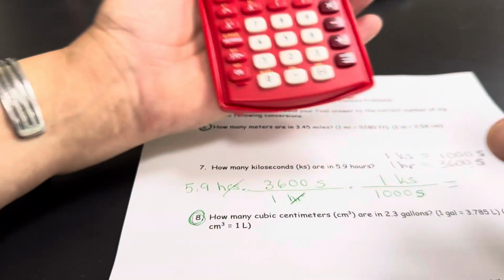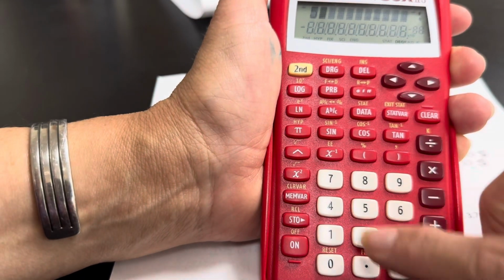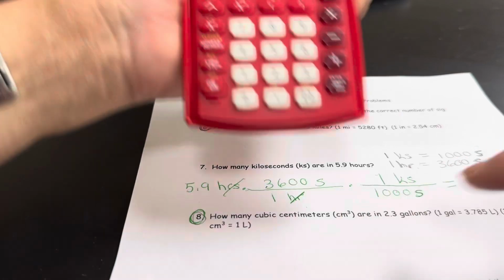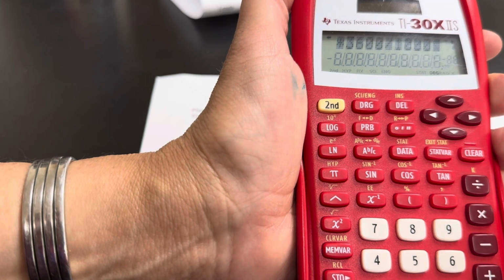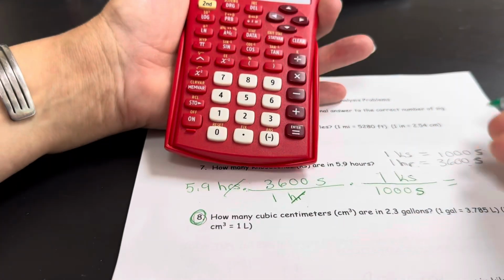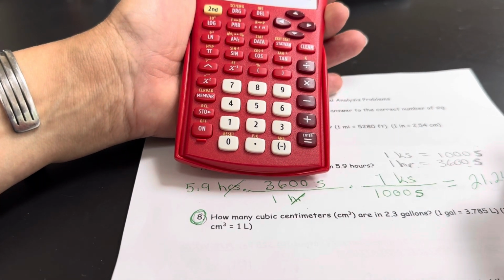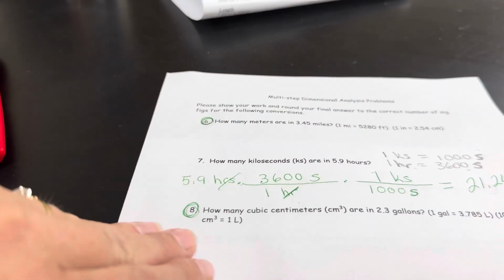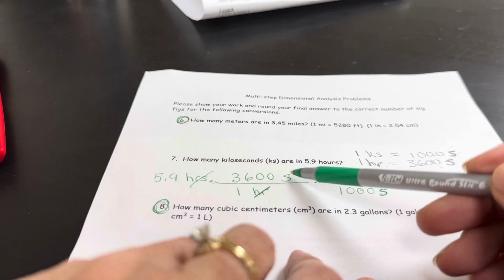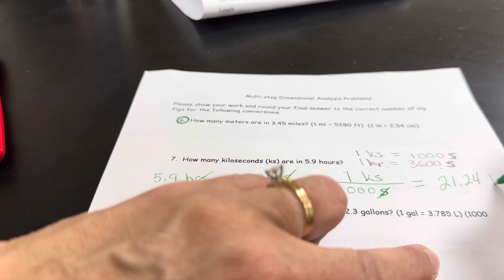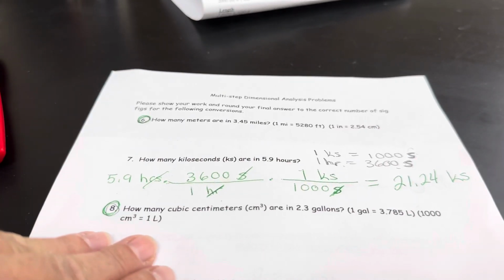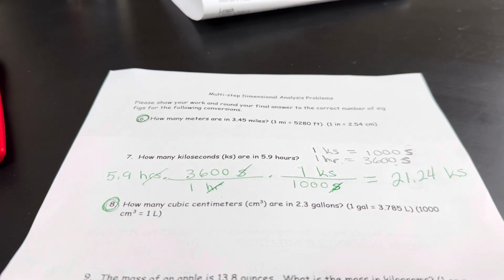So 5.9 times 3,600, I'm going to divide by 1,000, and I got 2124 as my kick out number, okay? What unit is that going to have? Well, it's not going to have hours because that canceled, seconds canceled, and I have kiloseconds as my unit in my answer, which is what they're asking me for, okay?